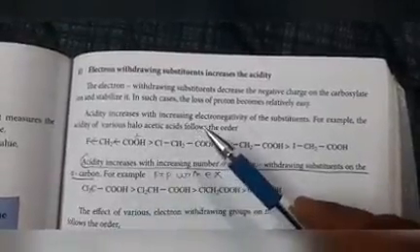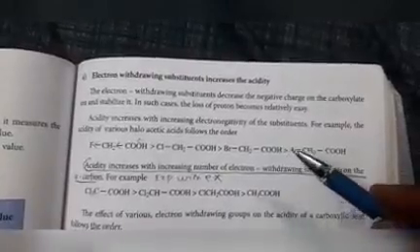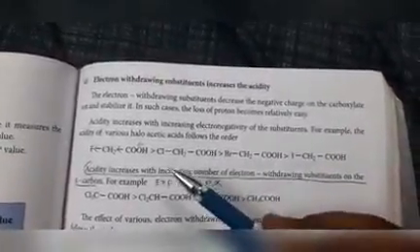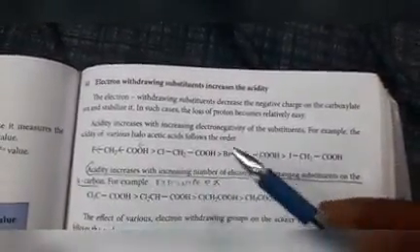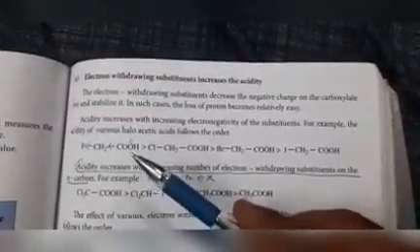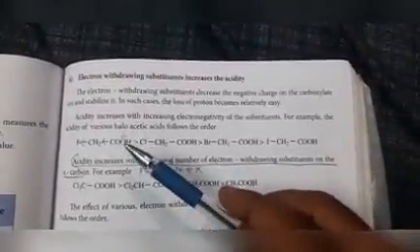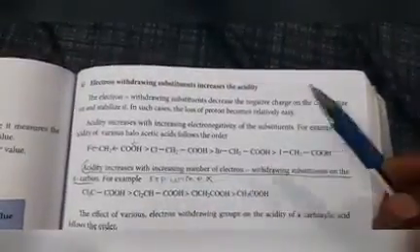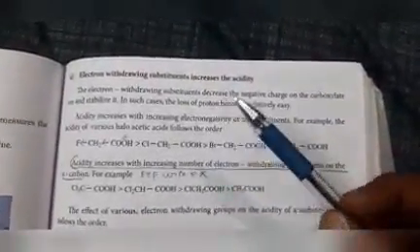with increasing electronegativity. Electronegativity increases means compared to iodine, bromine has high electronegativity. Compared to bromine, chlorine has high electronegativity. Compared to chlorine, fluorine has high electronegativity. So as electronegativity increases, acidity character also increases. For example, the acidity of various haloacetic acids, that is halogens fluorine, chlorine, bromine, iodine, follows this order.